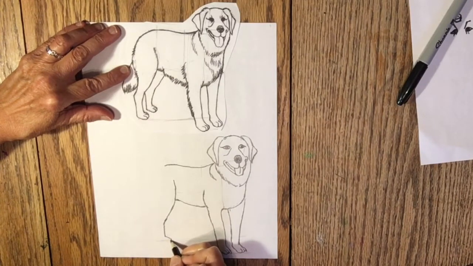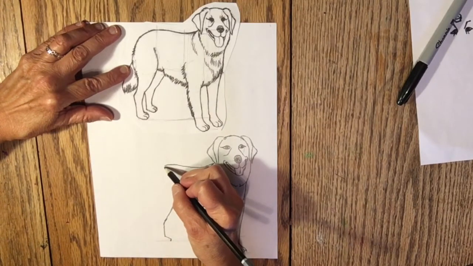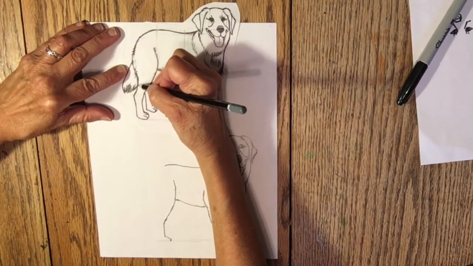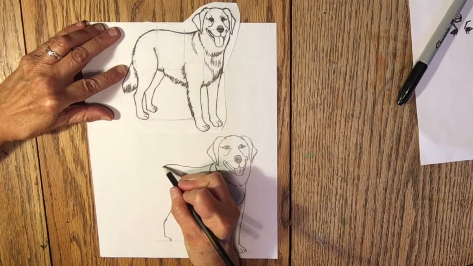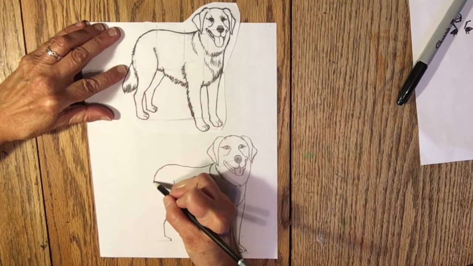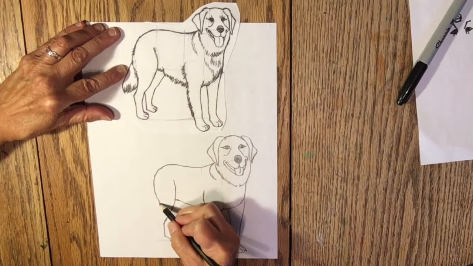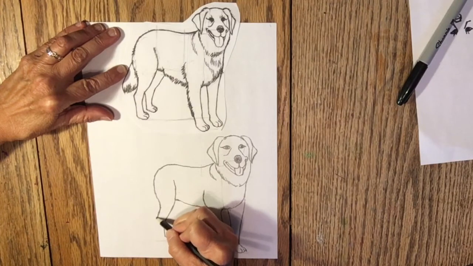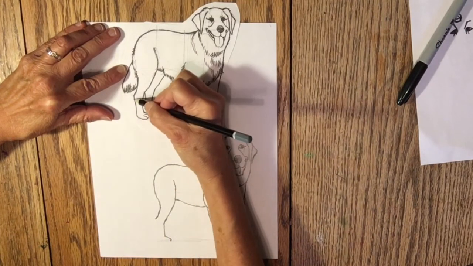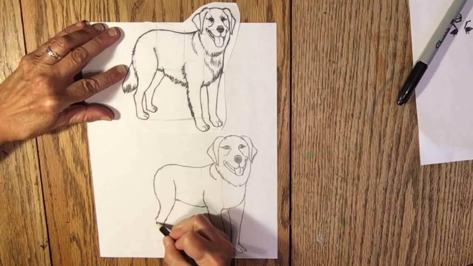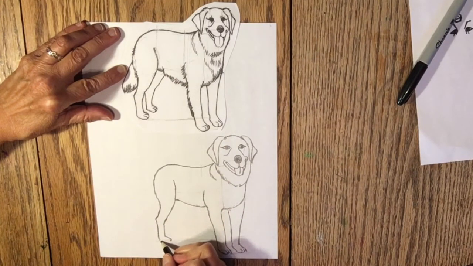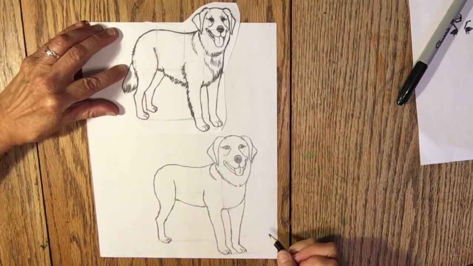And then curves over. And now I'm going to come around with this other curved line. That's his bottom. And bring that down along this other line. And then parallel. And that's kind of like a straight line. And then some lines for the toes.